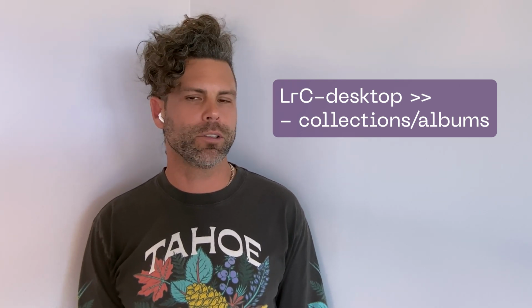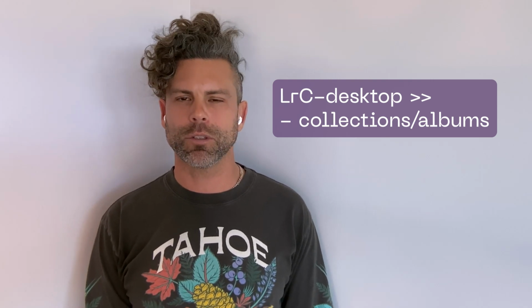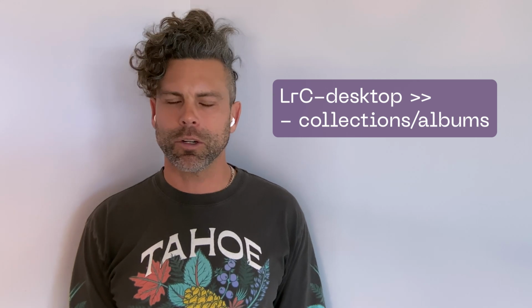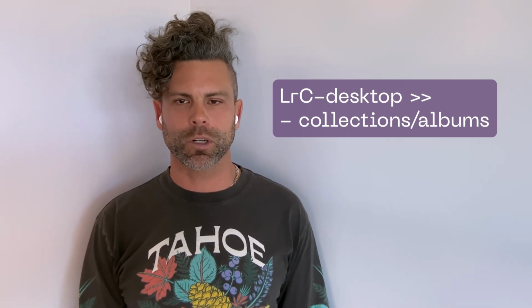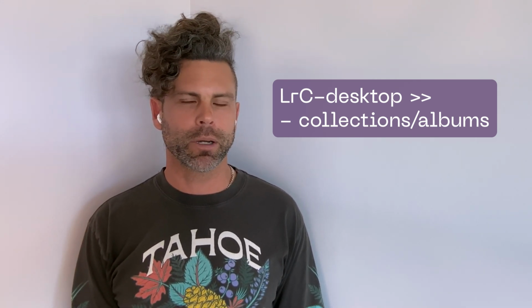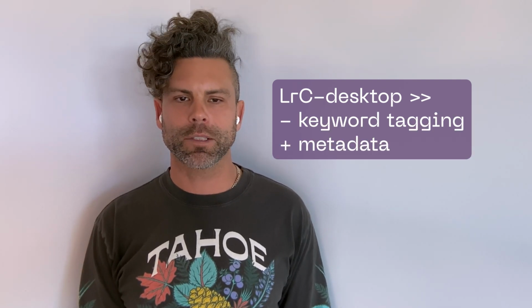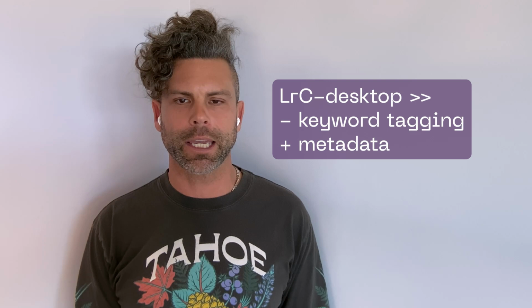Now, I've never had to do this yet, but actually I did have to do it once for my wife, because somehow the catalog became corrupted. So if you're using collections to organize, that's fine, but eventually that information could go away. A more robust approach is to use keyword tagging and metadata.